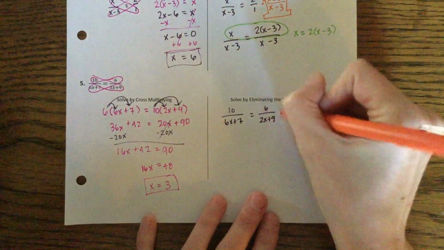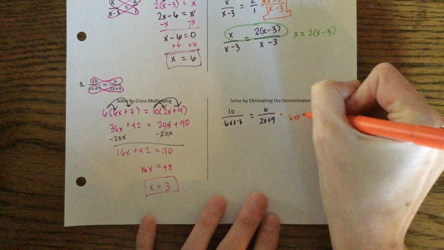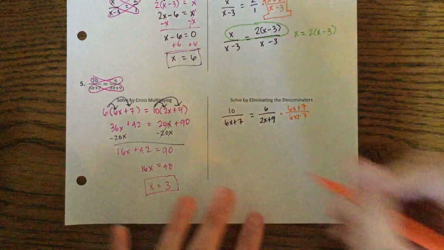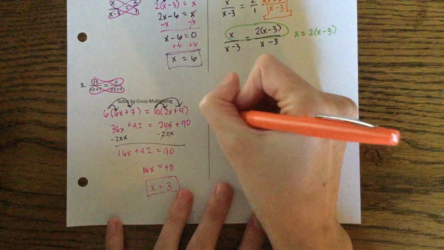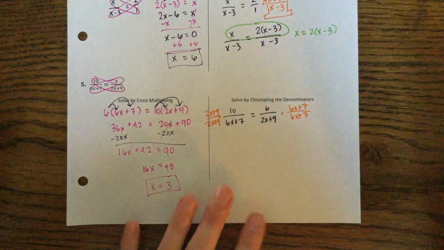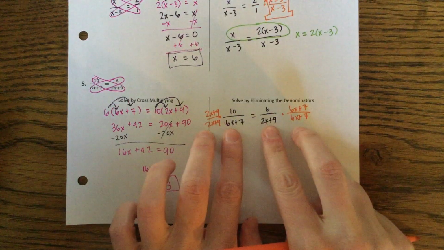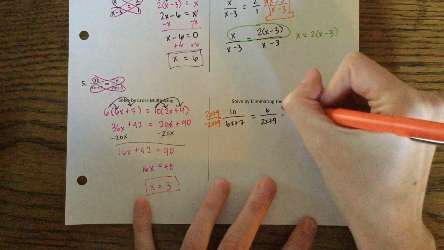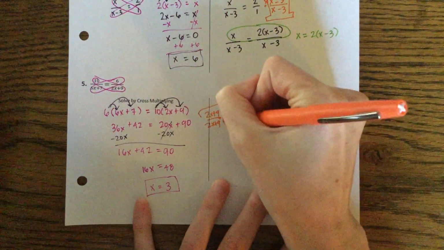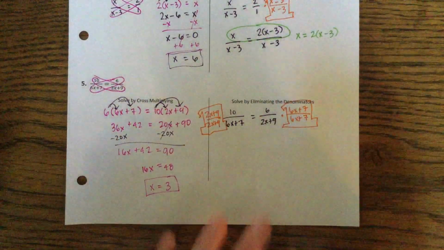Meaning we want to multiply this by 6x plus 7 over 6x plus 7, and multiply this fraction over here by 2x plus 9 over 2x plus 9. So then we end up with both factors in both denominators, right? And I'm going to draw my big ones around this, because we're just multiplying by convenient forms of 1.